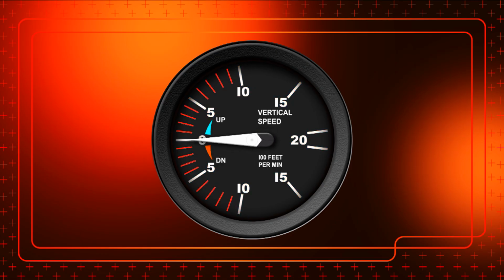You will also see that in between 0 and 10 on either portion of the instrument, there are smaller white lines. These small lines indicate increments of 100 feet per minute, whereas the thicker lines with the numbers next to them indicate increments of 500 feet per minute. So, for example, if the pointer is pointing in this position, this means that the aircraft would be climbing by 300 feet per minute, because it is the third line away from 0, meaning that it represents 300 feet. Alternatively, if the pointer is pointing in this position, this means that the aircraft would be descending by 300 feet per minute.